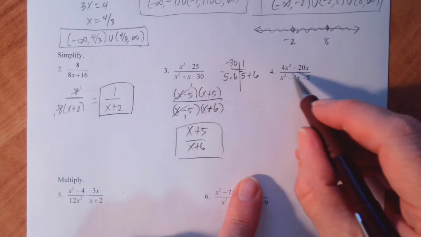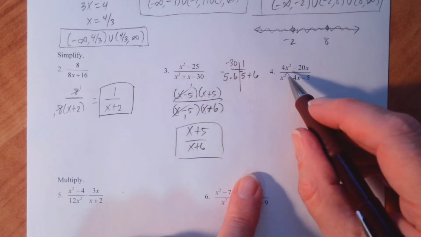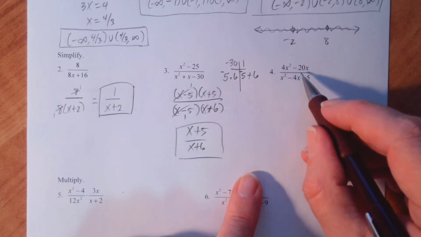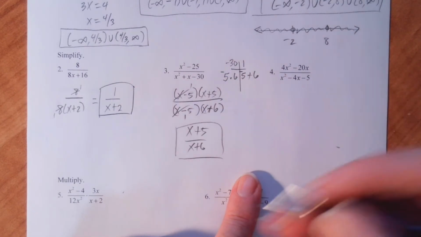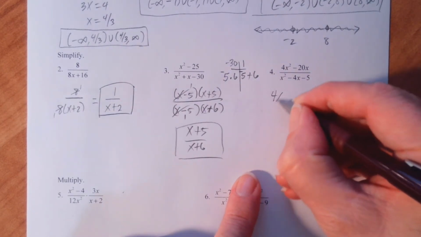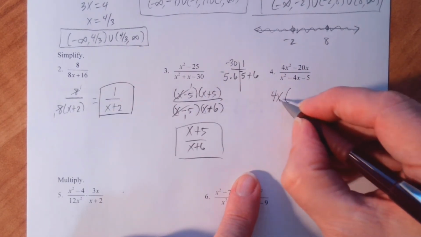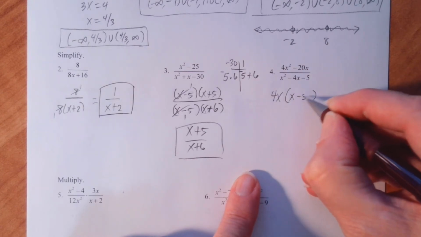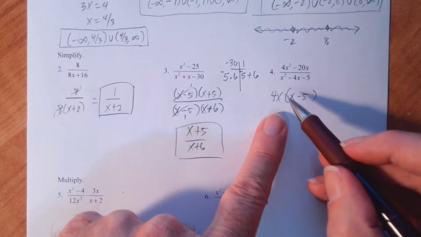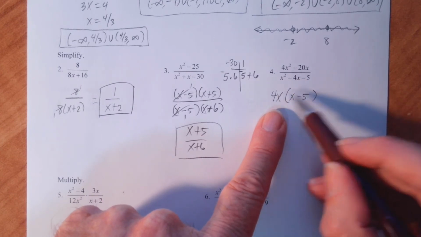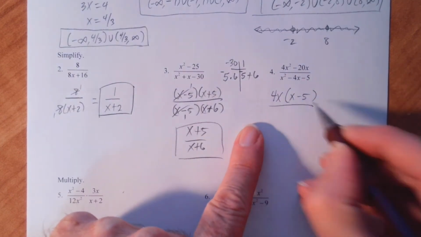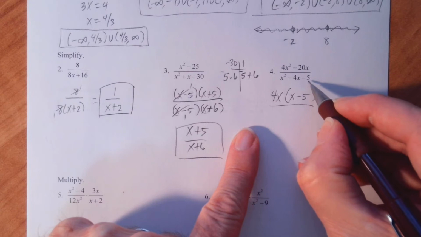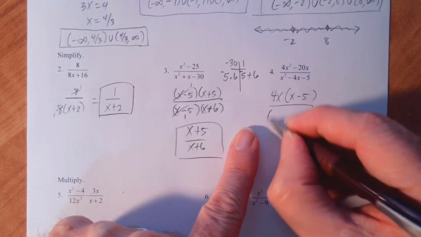Alright, so if you look in the numerator, remember the first rule of factoring is to factor out a GCF, or at least to look for one, and notice 4x is the GCF there. It'll be 4x times x minus 5. Notice when I multiply, I get where I started. In the denominator, we've got another trinomial to factor.